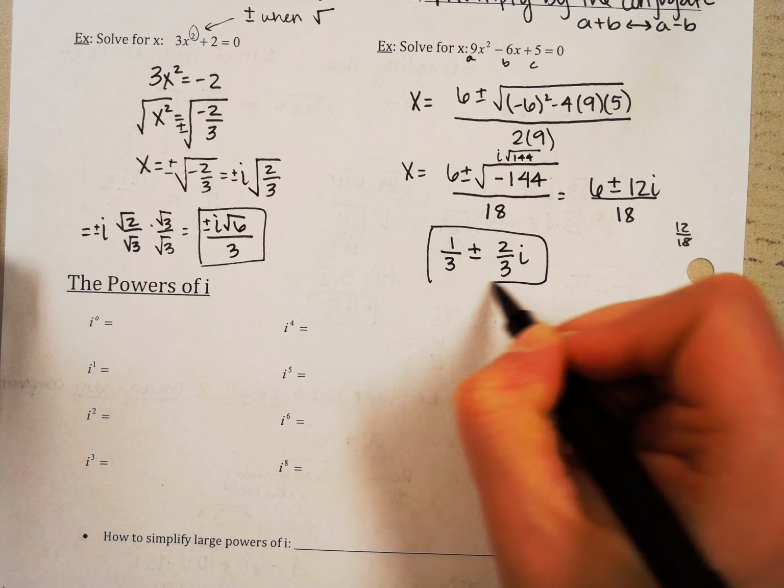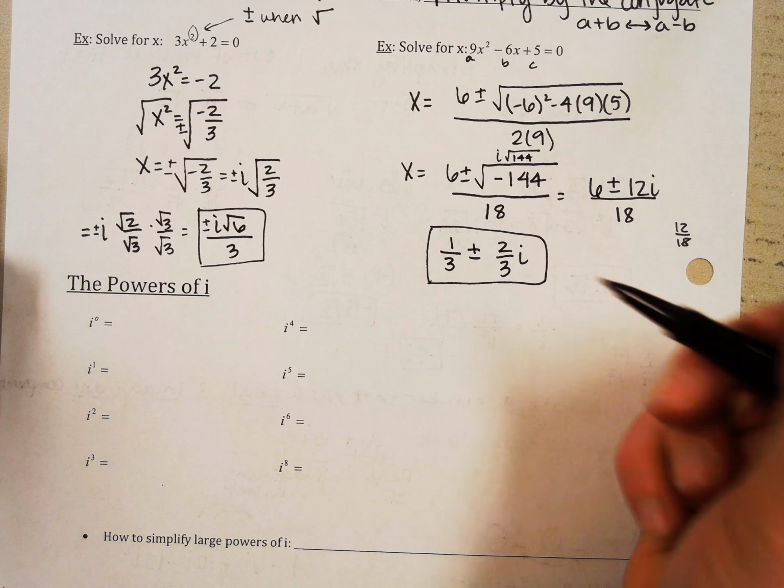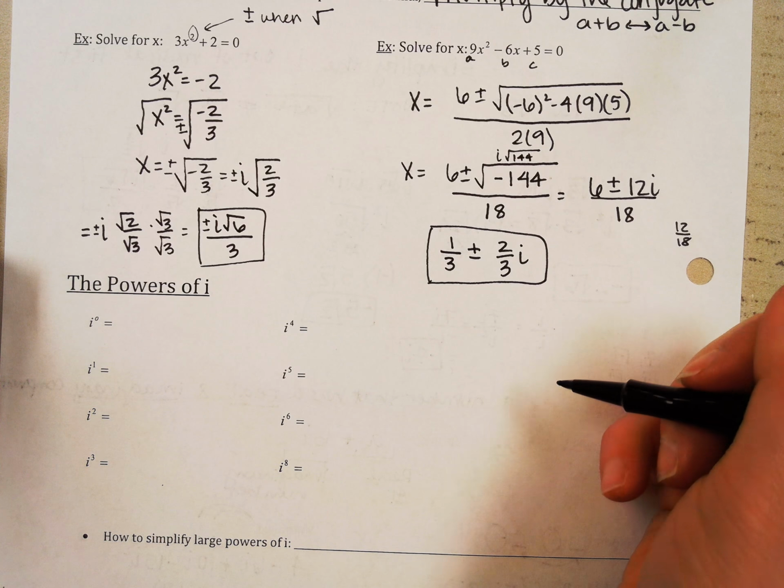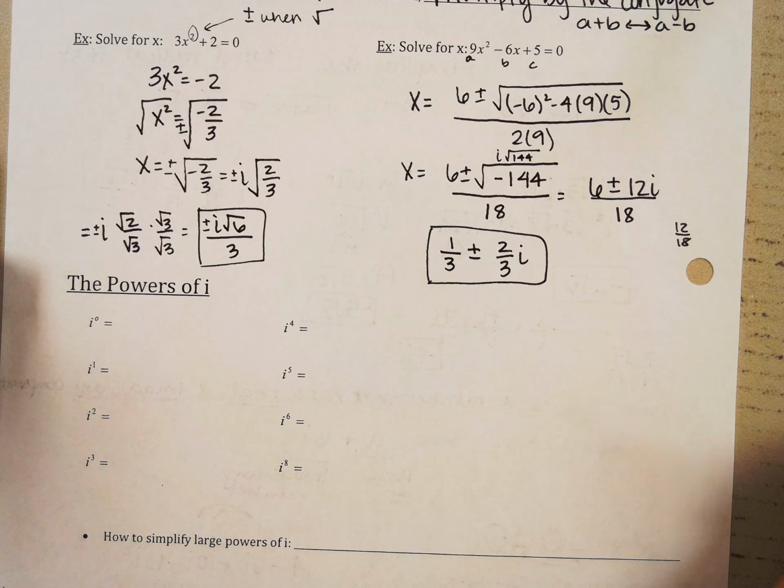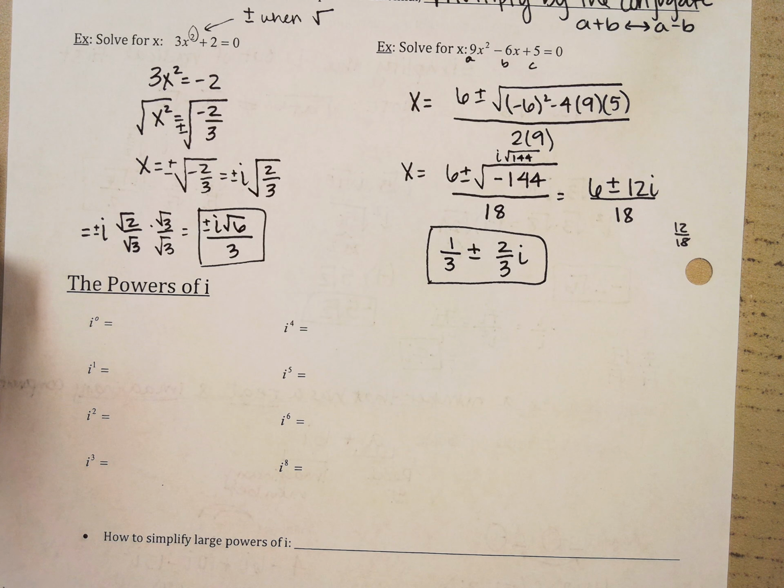So again, we have those two solutions, 1/3 plus 2/3 i, and then 1/3 minus 2/3 i. So same thing as solving with the quadratic formula, it's just that we have i's in our answer now.